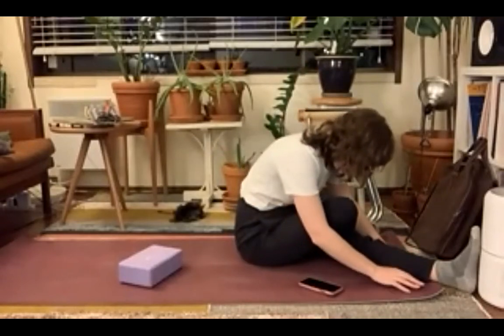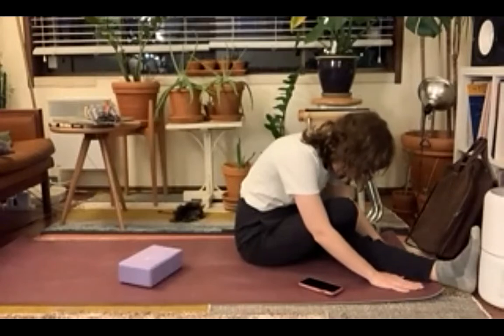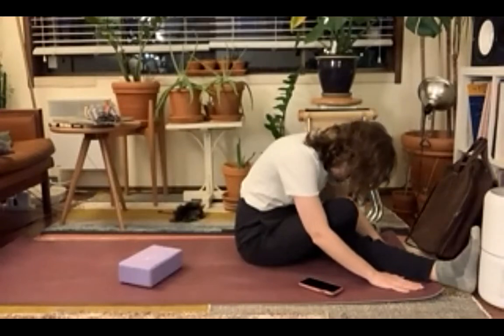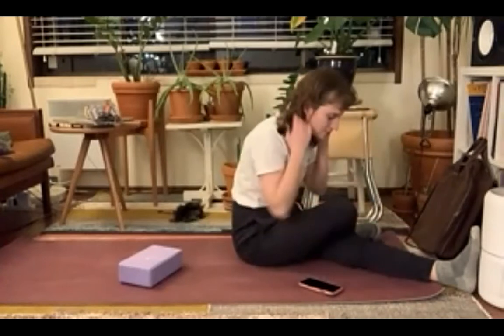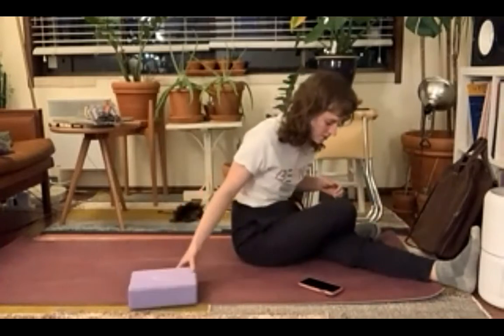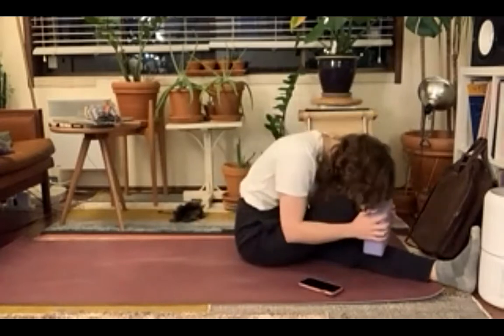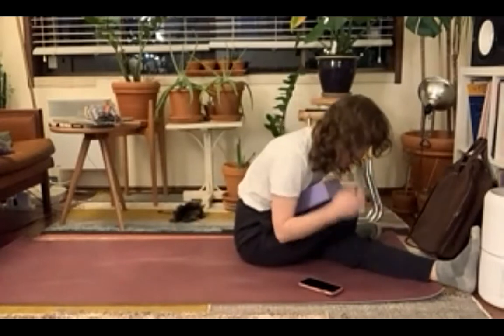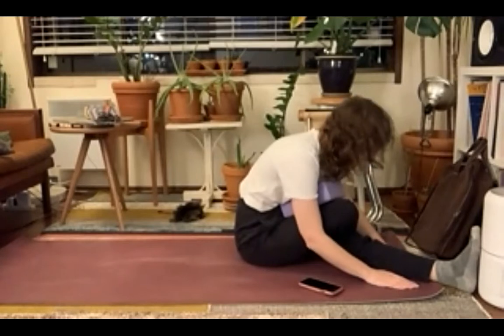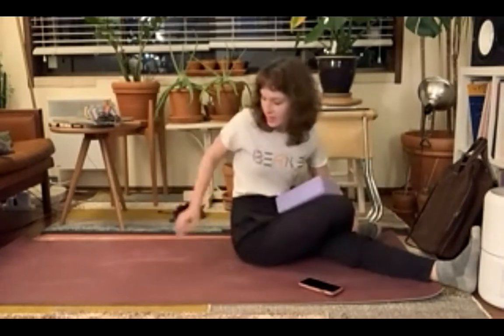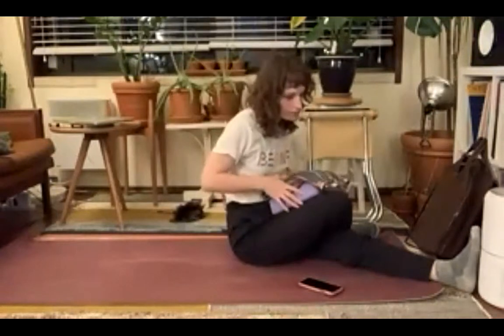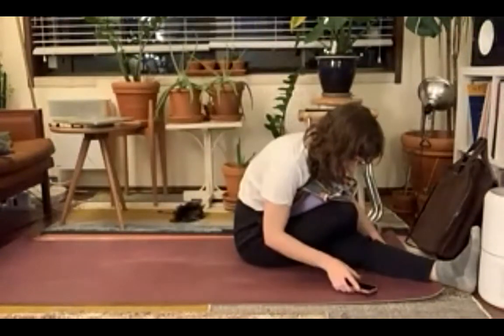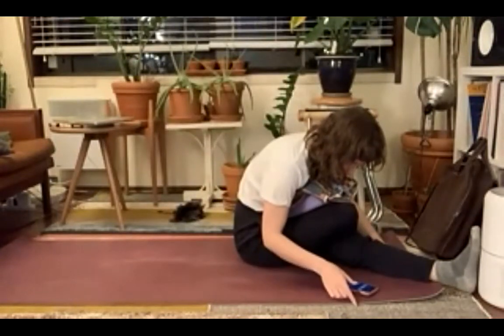and then slowly making the chest move towards the floor. And as you round, you might find some support for the head with a block. You may find some support for the chest with a pillow or any other object you have lying around. Get creative, building your setup. And I'm going to go ahead and set our timer.